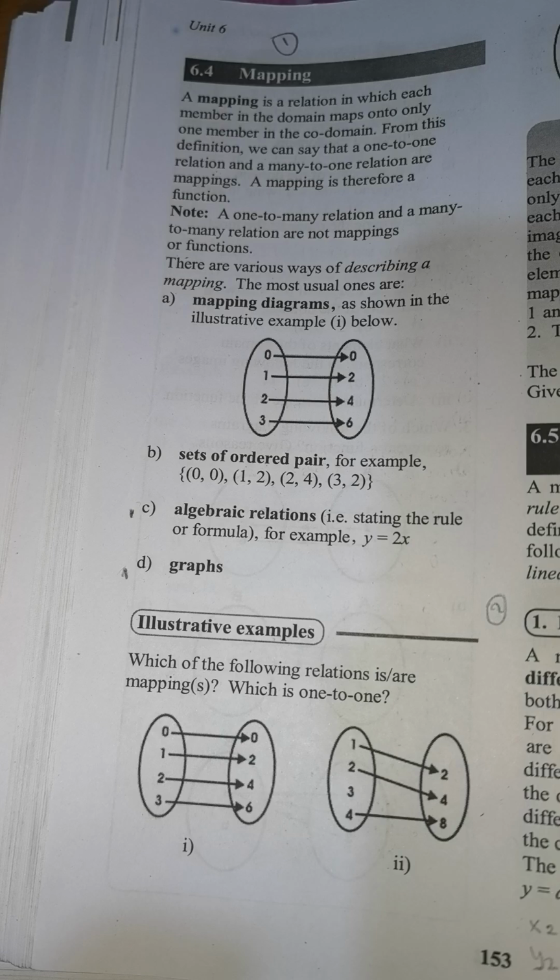We are saying that a mapping is a relation in which each element in the domain maps onto only one member in the codomain. Now, be very keen on the wording of the definition. Don't take any of them for granted.